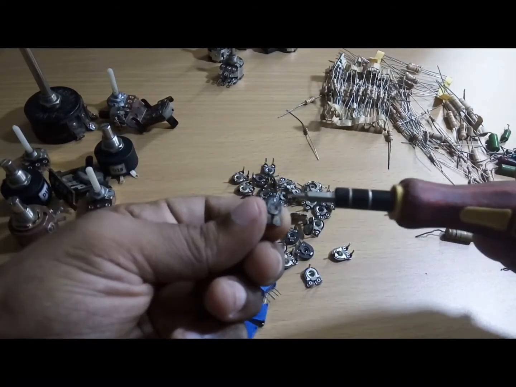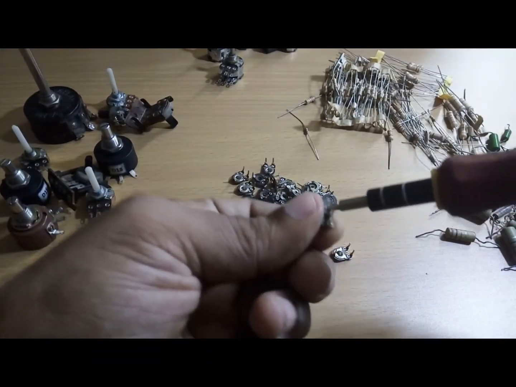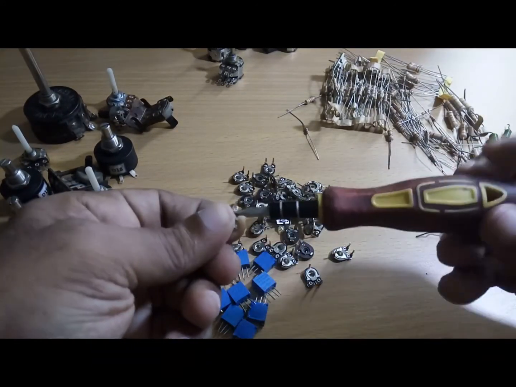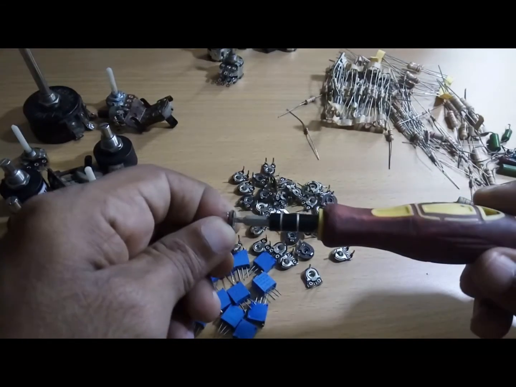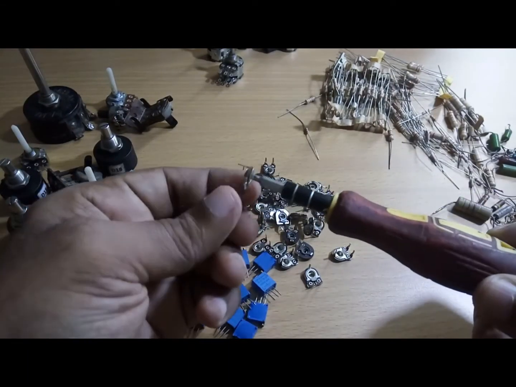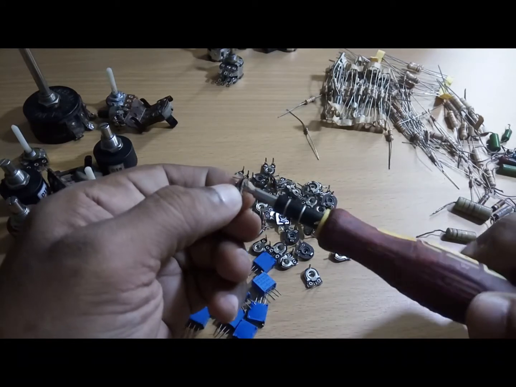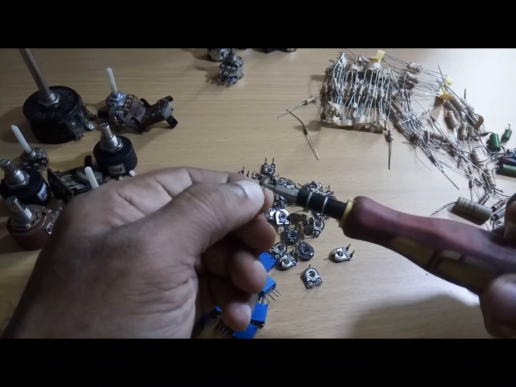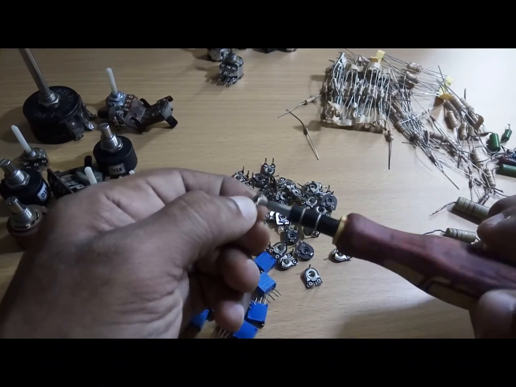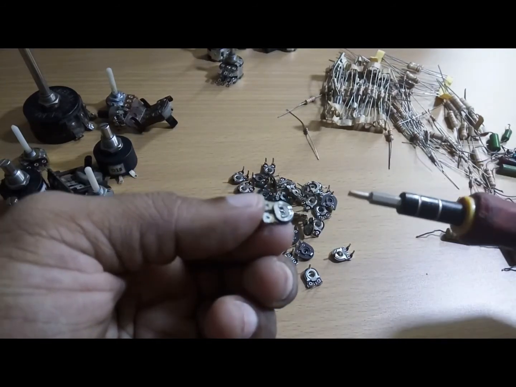You can insert this into the slot, and you can just turn the preset, the position of the slider. You can turn it like this and change the position of the slider.